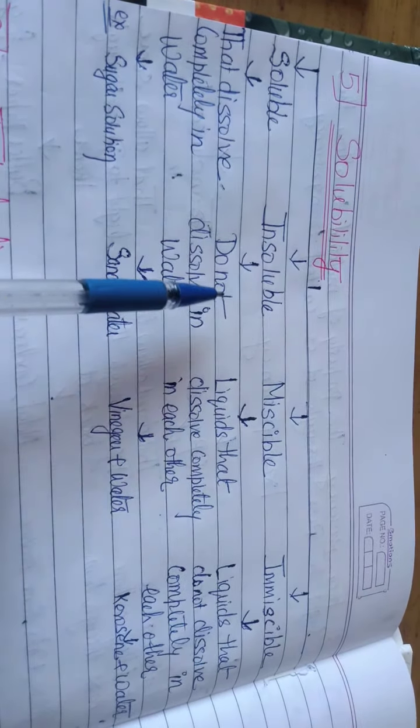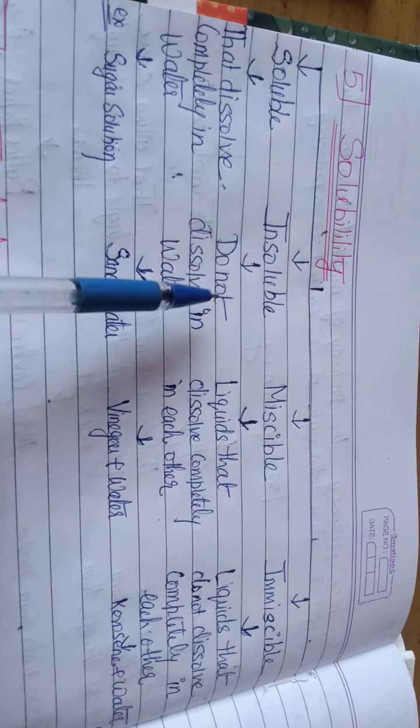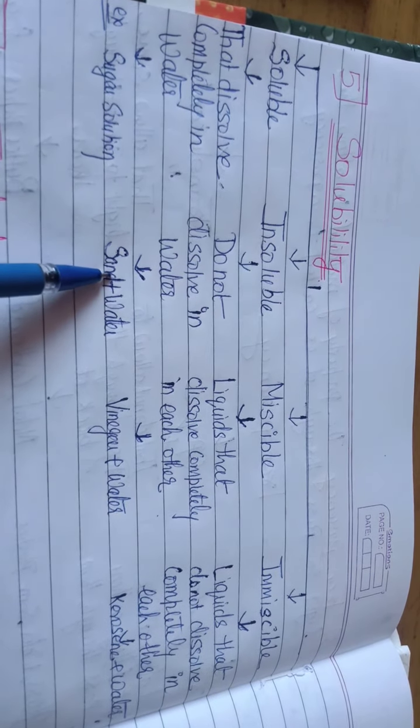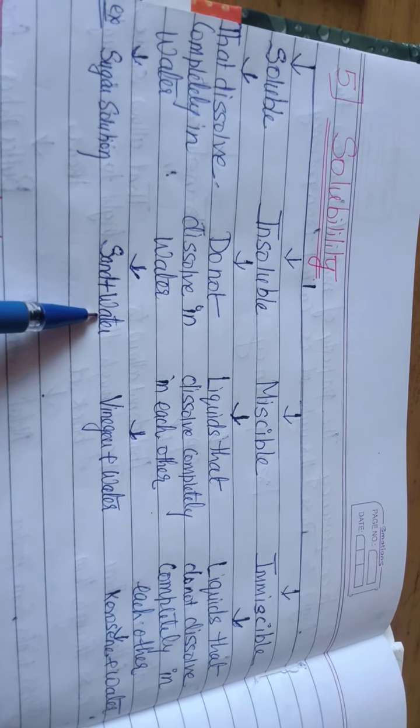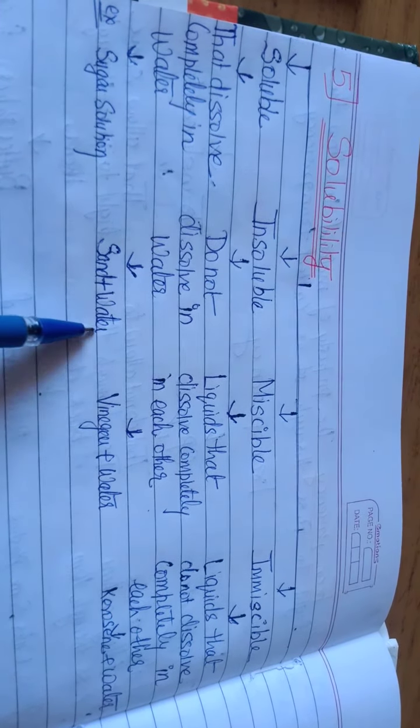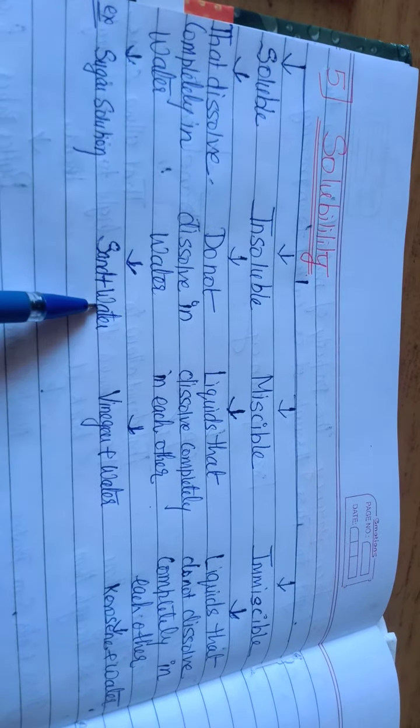Next is insoluble materials, that means materials that do not dissolve in water. For example, sand plus water. When we add sand in water, it does not dissolve in water, so it is insoluble.